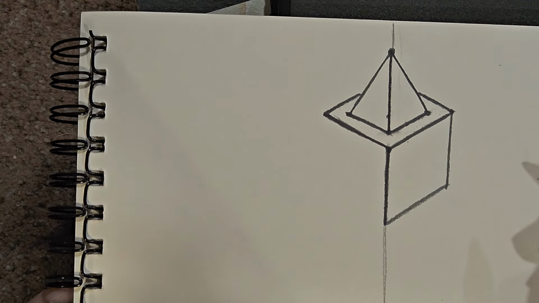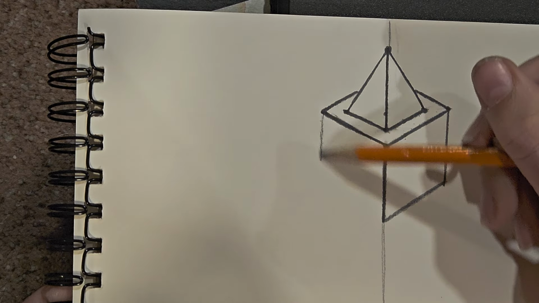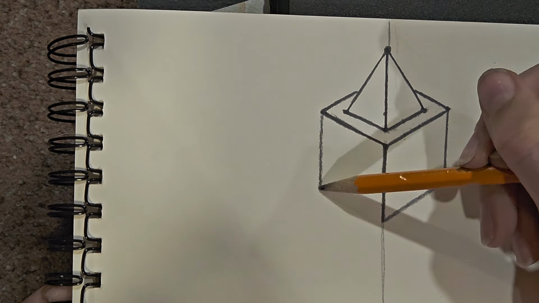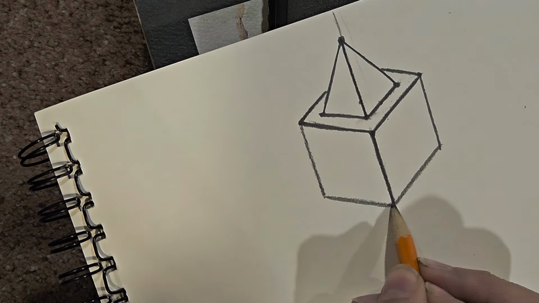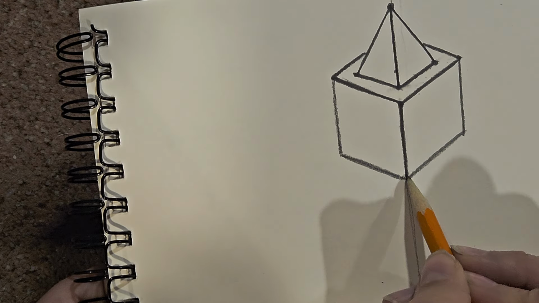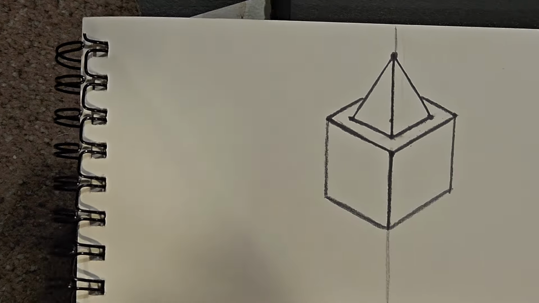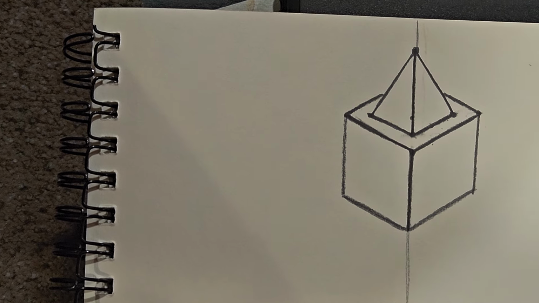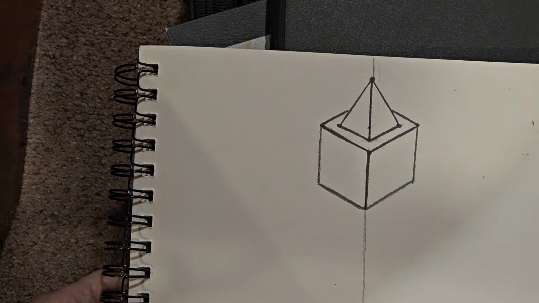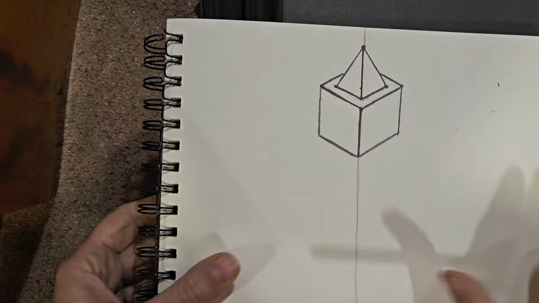There we have one face of the cube. And then the other one. Pretty cool, right? All right, I'm going to zoom out a little so you can see the next part.